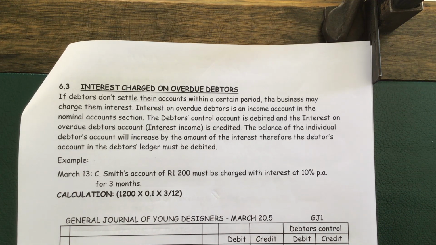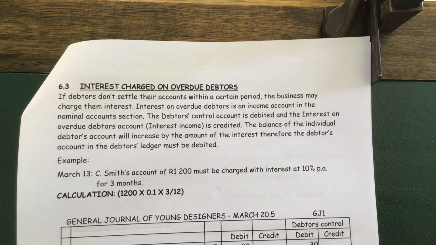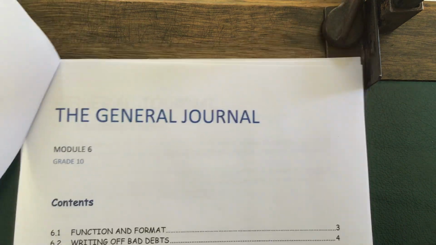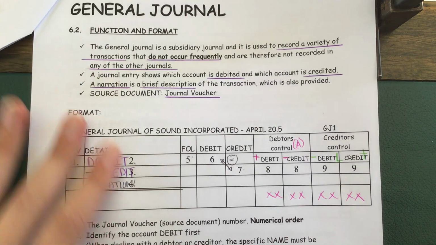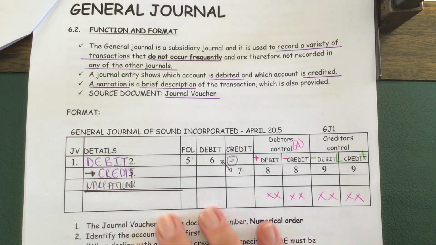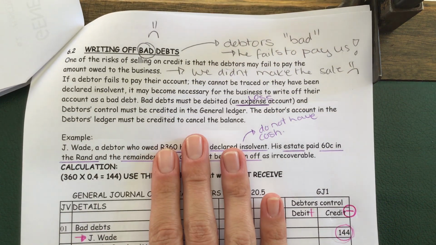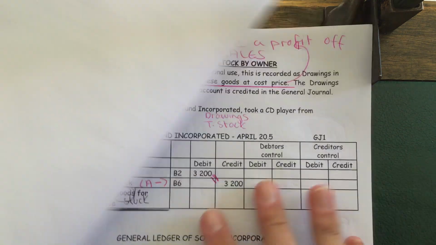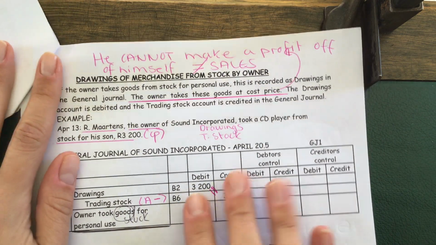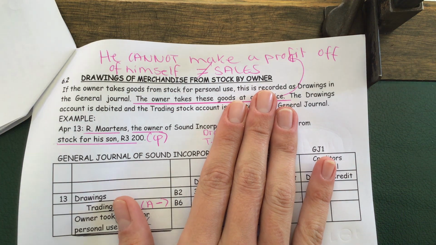Welcome back, grade 10s. So in my previous video, I introduced you to the general journal. I introduced you to the function and the format of the general journal, which we discussed in detail. I then spoke to you about the first transaction which we enter into the journal, and it was bad debts. I then spoke to you about when the owner takes stock for personal use.